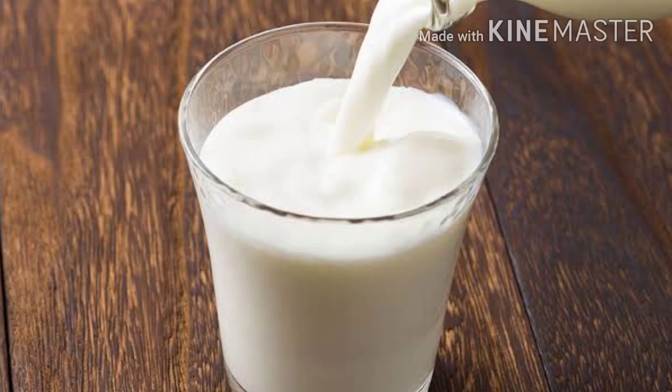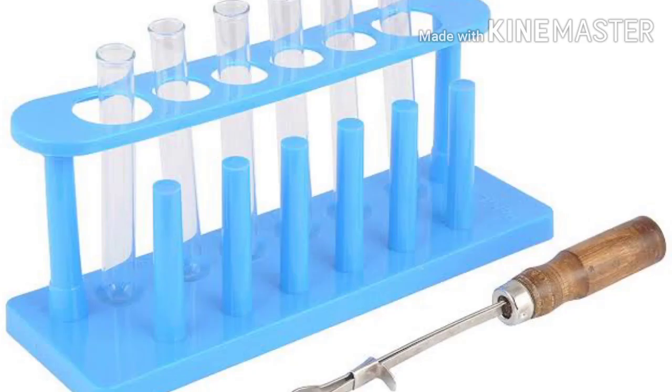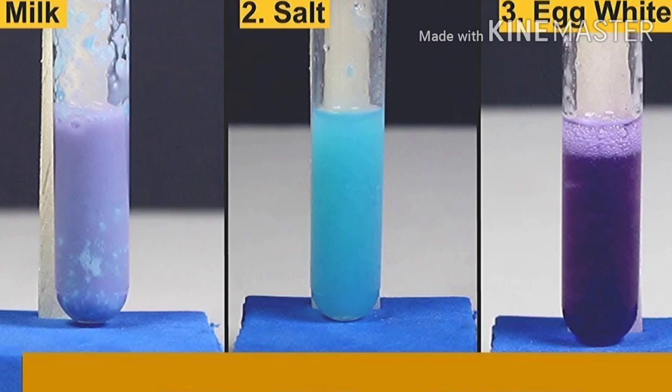Next, in the test for proteins also, you must take a test tube. To the test tube, we add some milk. Milk is a rich source of proteins. To the milk add 2 drops of copper sulfate solution and 10 drops of sodium hydroxide solution. Already we prepared the 10% sodium hydroxide solution and the copper sulfate solution. We add 2 drops of copper sulfate solution and 10 drops of sodium hydroxide solution to the milk. Then observe the color.